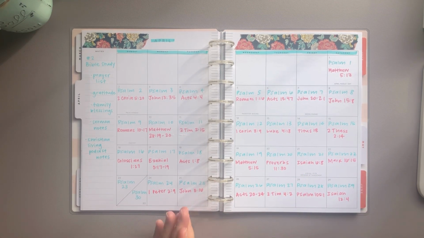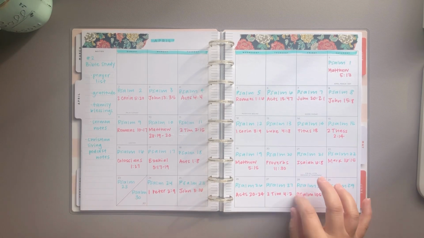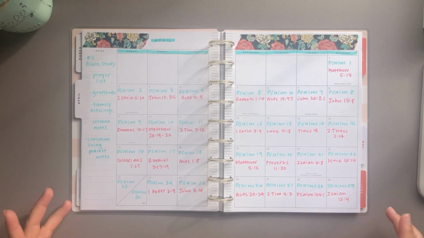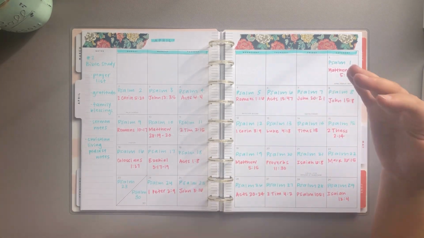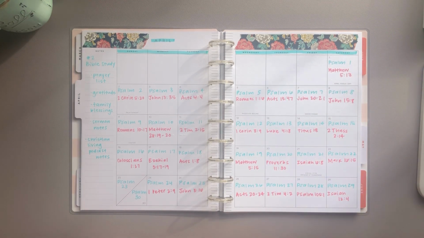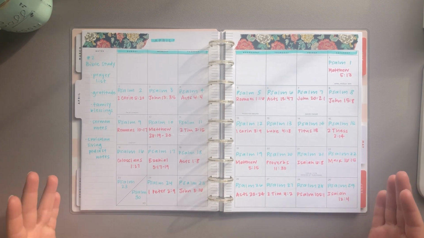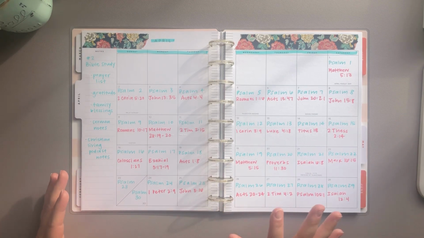If you get a larger planner, maybe like this size, this is just the regular Happy Planner size. Happy Planner does make an even larger one, which I think is called the Big. You could actually write the whole scripture in one box. My handwriting is not that small, so there's no way that I could do that, but it's just an idea. So that's how this second monthly spread is laid out.